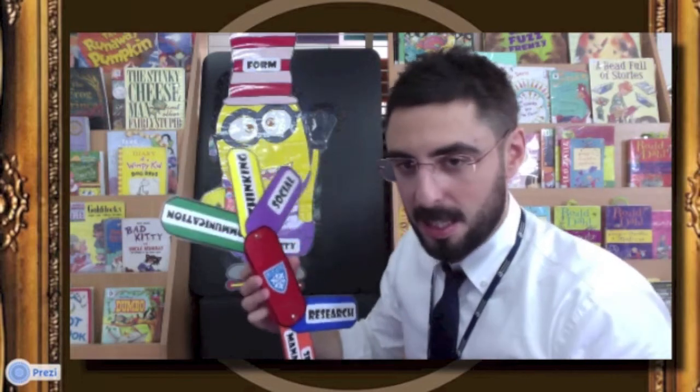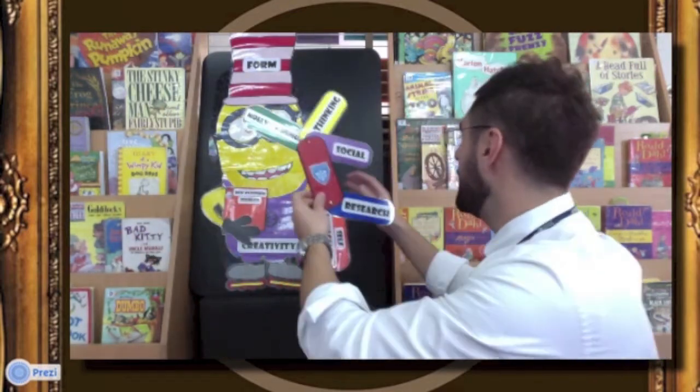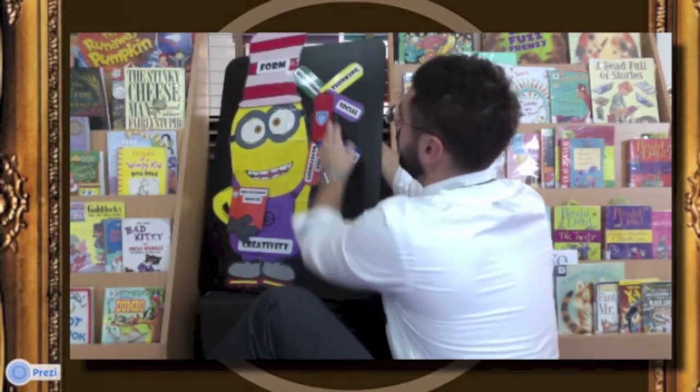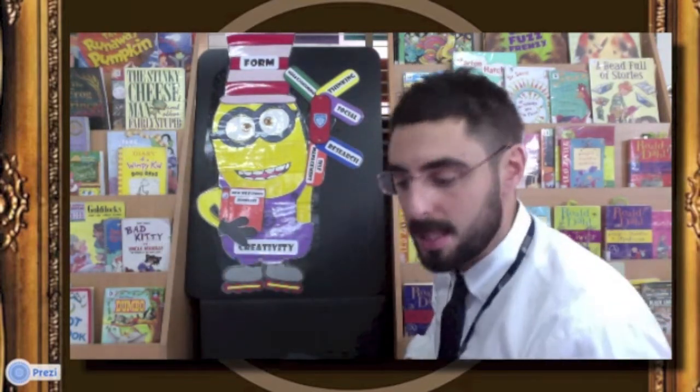And whatever skill I'm asking my students to display for that week or for that UOI, that's the skill that I would pull out and display. And that's the skill that our minion would hold. So again, that's 4 elements of the PYP in one area for our students to see.